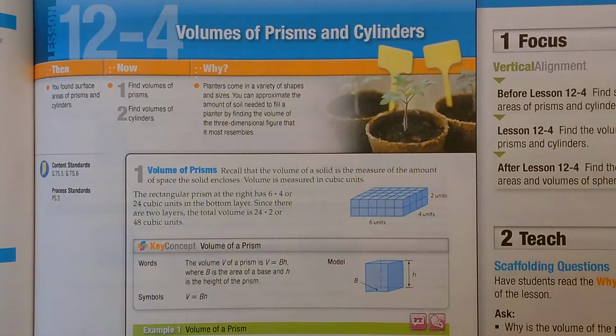Okay, so I'm going to be going over section 12.4, so you will need your workbook. But before we jump to the workbook problems that I'm going to show you, I want to demonstrate what the formula is going to be. And you guys are probably really good at this formula because you did it when you were little. It's going to be a little easier than the surface area because we're going to be dealing with volume, so how much something holds.